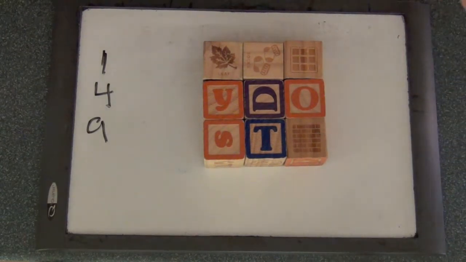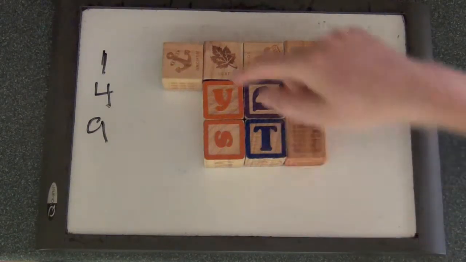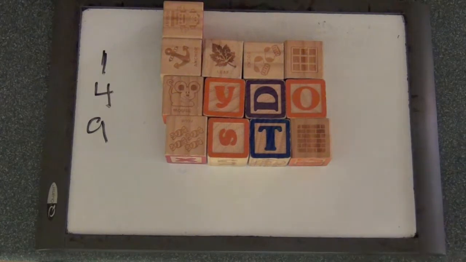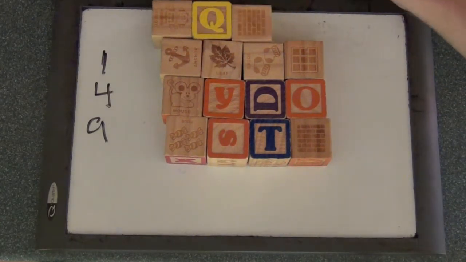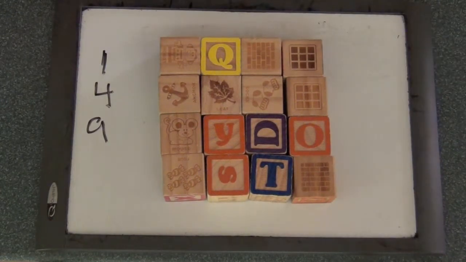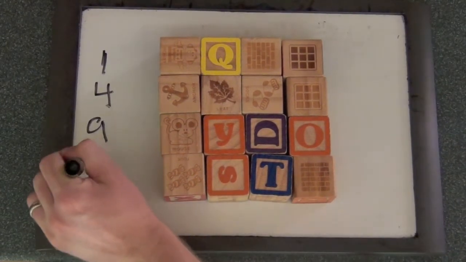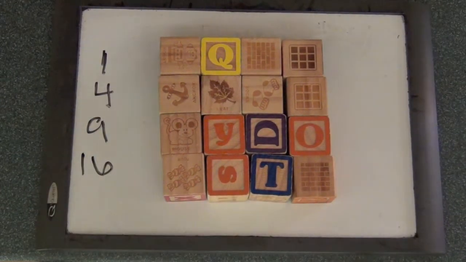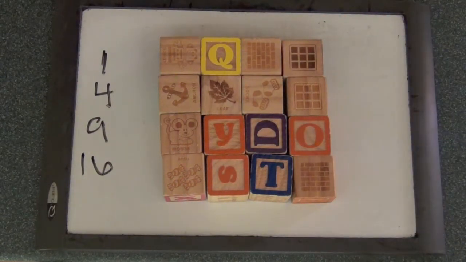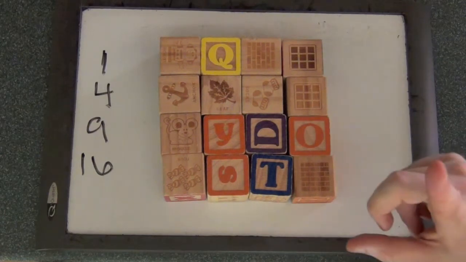Here's some blocks. Oops, sorry about that. Crashing blocks. Yeah, build it down and then around down here at the bottom. Okay, push it down a little bit. Okay, so, whoa, 16 blocks. That's a very interesting pattern. 1, 4, 9, 16. What's going to come next?